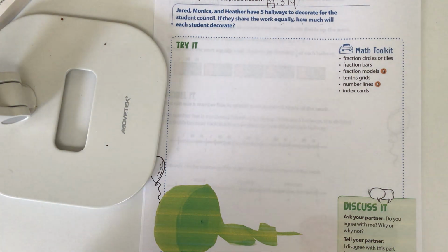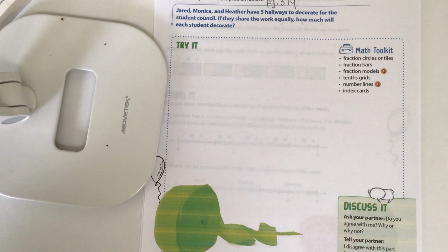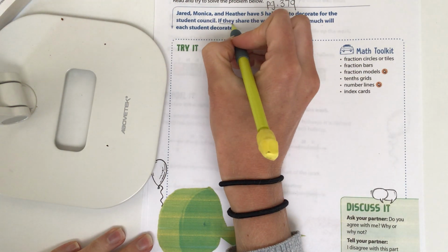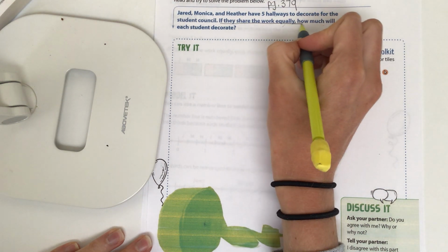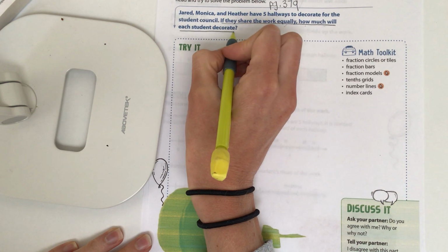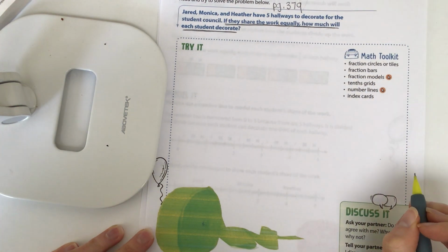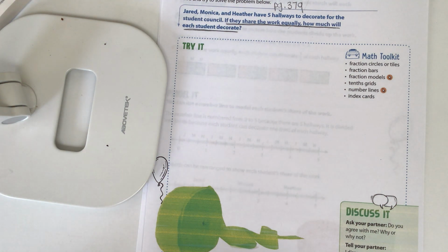So in class, the first thing I would always ask you is, what are we talking about? We are talking about students decorating hallways. Next thing I would ask is, what are we trying to figure out? My question is, if they share the work equally, how much will each student decorate? So now I have to go into the problem and figure out the important information I need to solve that problem.